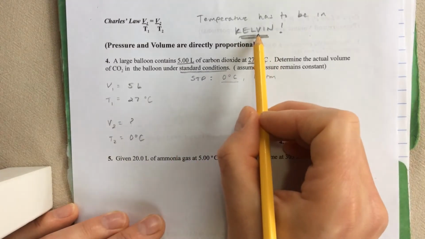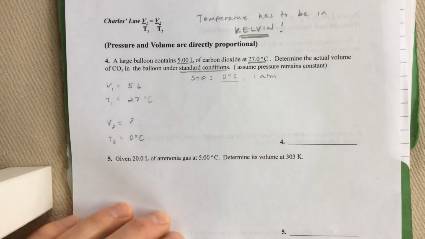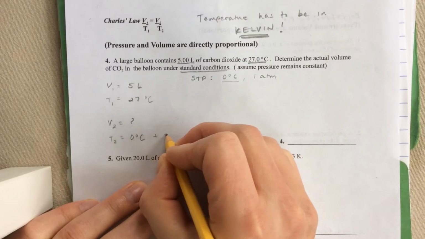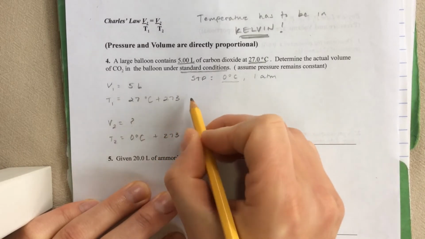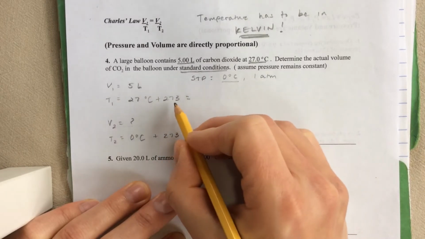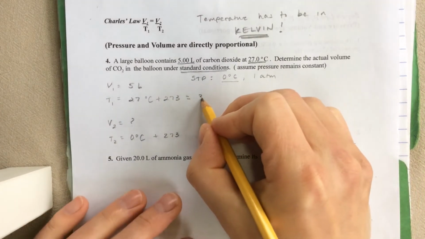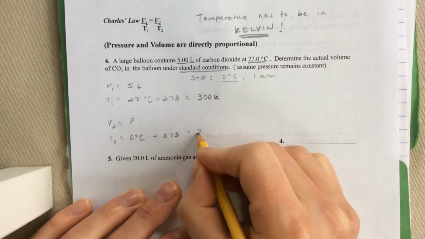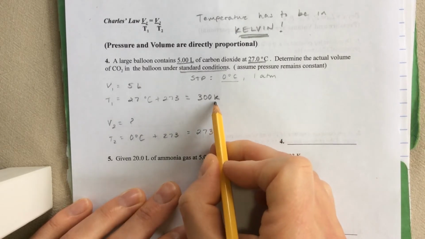The only thing we have to do is, again, make sure you convert to Kelvin. So when you convert from Celsius to Kelvin, you just add 273. And you get, for this one, 27 plus 273, you get 300 Kelvin. And for this one, 0 plus 273, you get 273 Kelvin. So there's your kelvins, there's your liters.